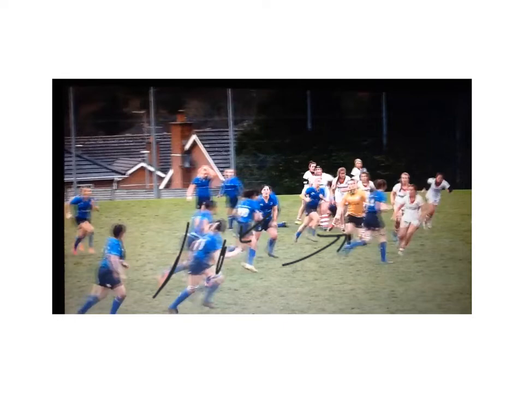When line speed usually wins the day, so probably within the 22, and then also there's other examples we can play, but we can play them further down. Conscious of keeping this video short.